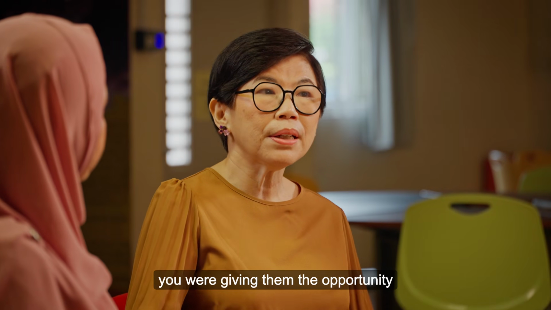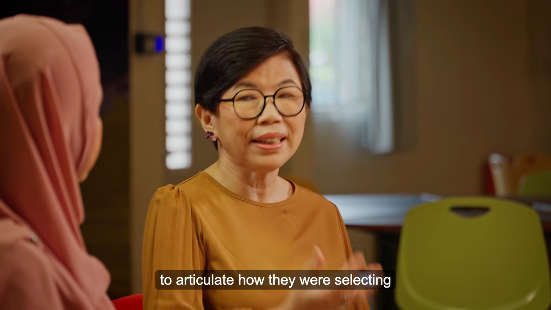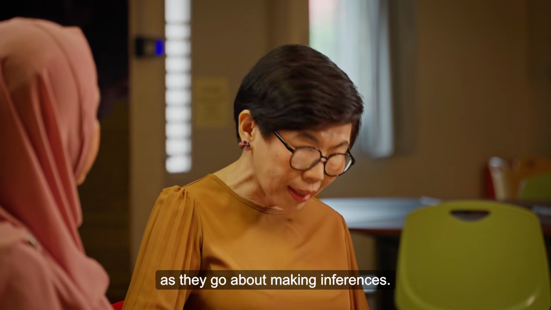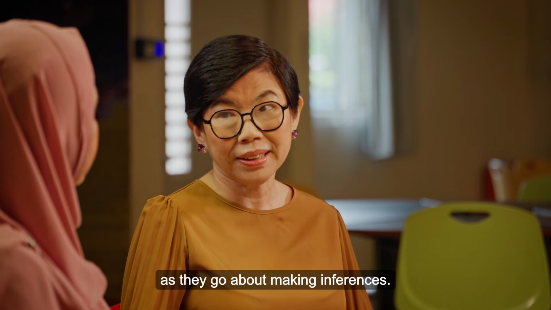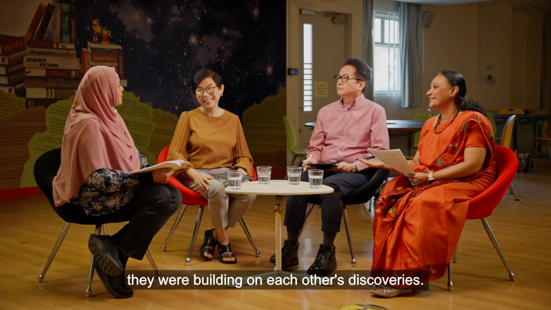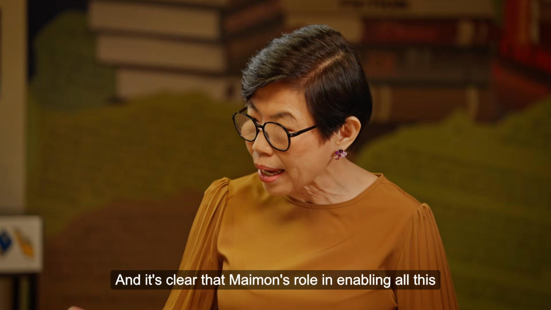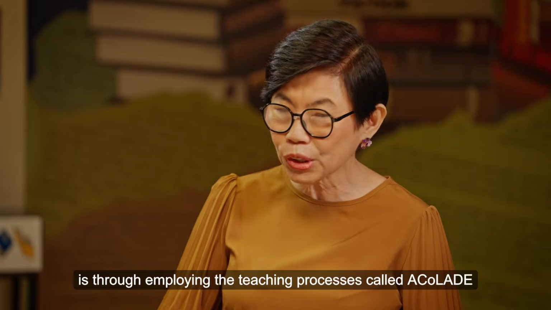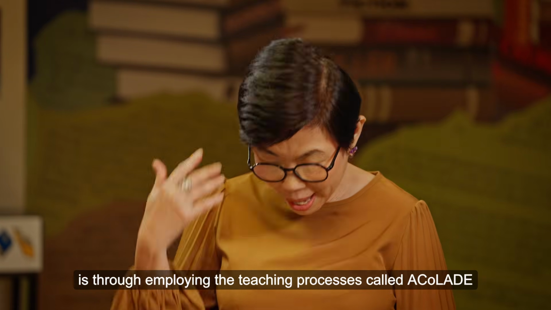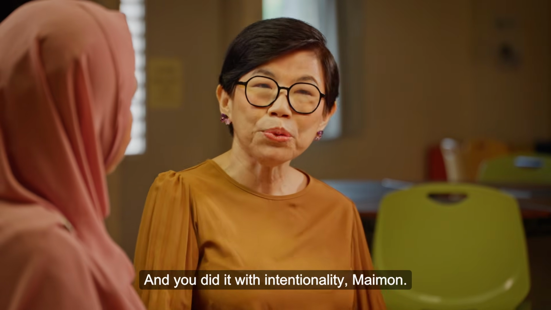You were giving them the opportunity to articulate how they were selecting and using the learner strategies as they go about making inferences. Yes, and I could also see how they were building on each other's discoveries. That was good. And it's clear that Maimun's role in enabling all this is through employing the teaching processes called ACCOLADE, and you did it with intentionality, Maimun.